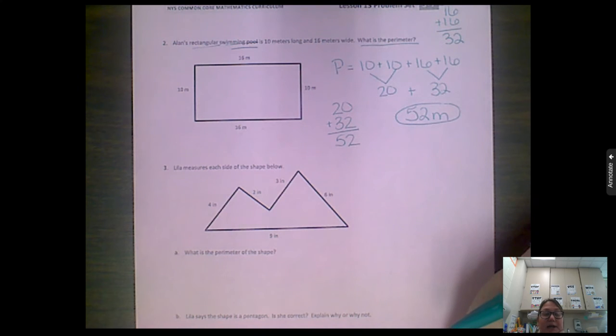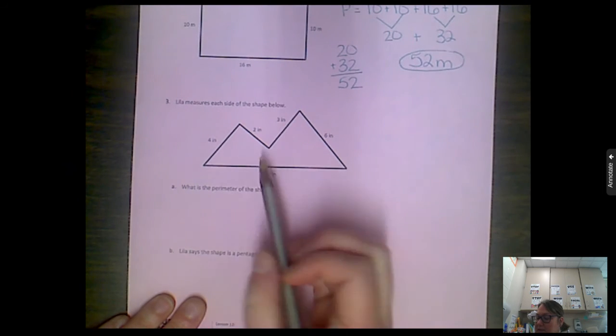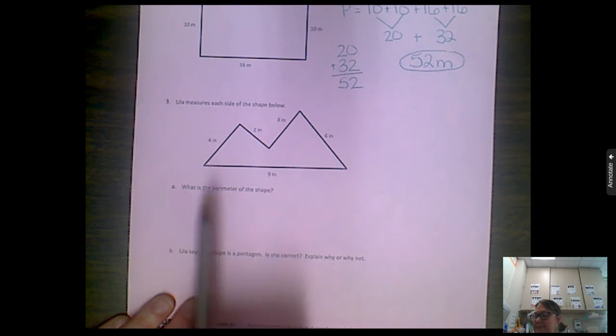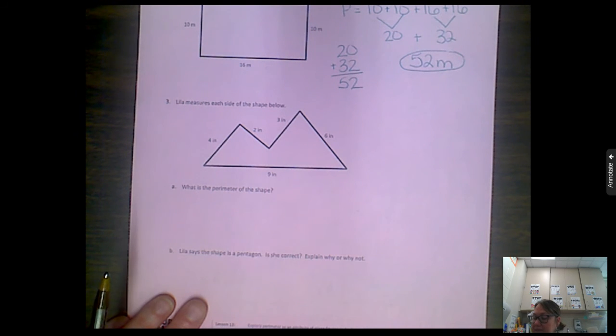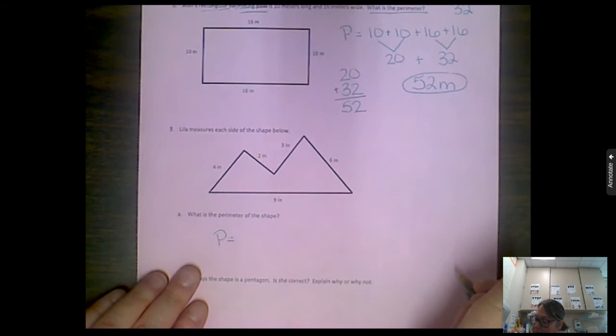Okay, number 3 says, Lila measures each side of the shape below. Kind of look like mountains, don't you think? So I see this shape and it has the long side on the bottom, which is 9, and then 6, 3, 2, 4. What is the perimeter of this shape? So I'm going to do P equals, okay?